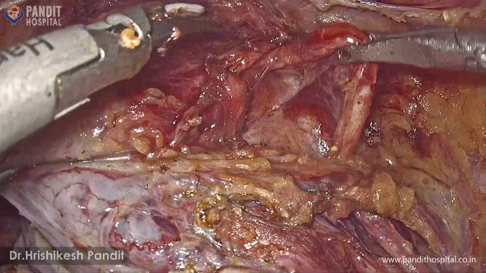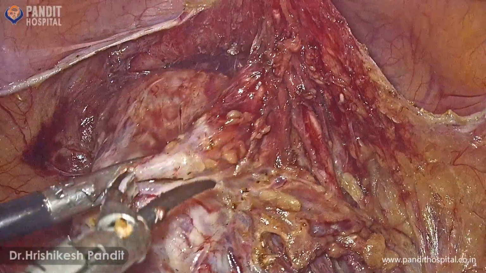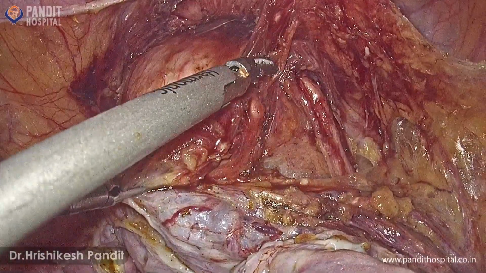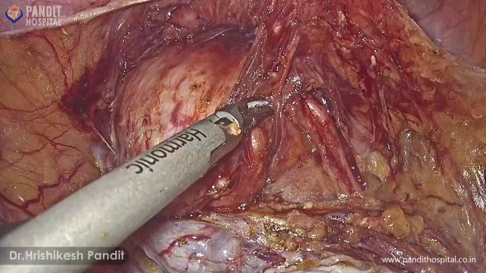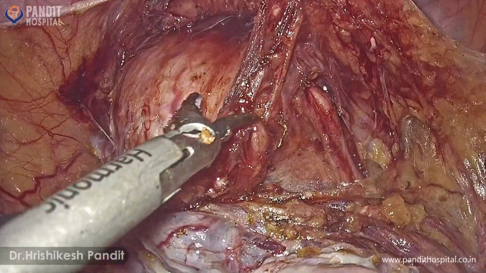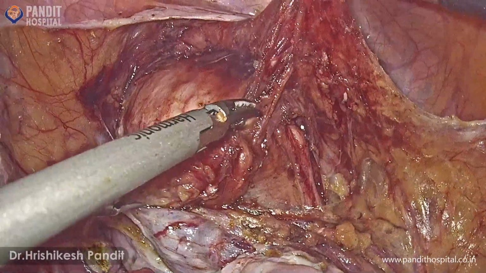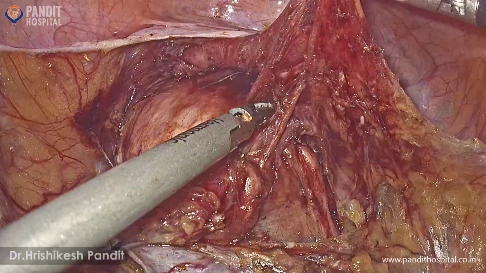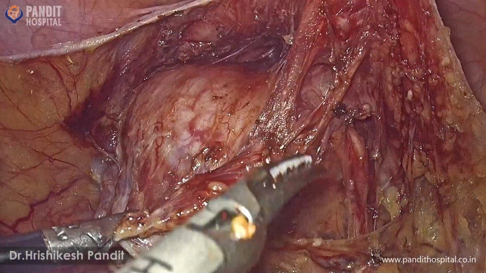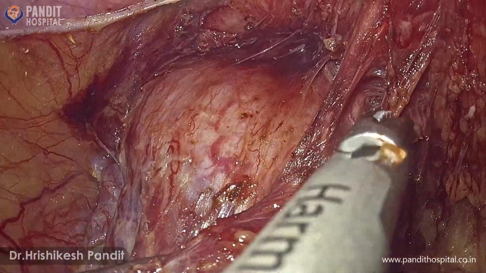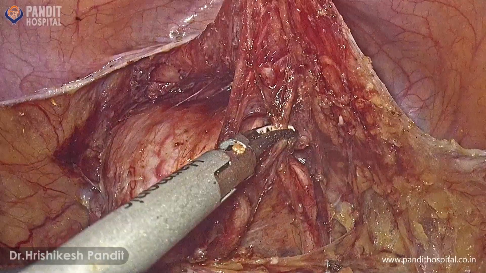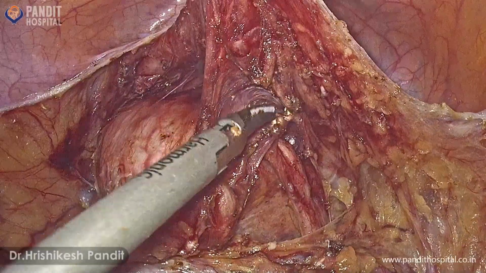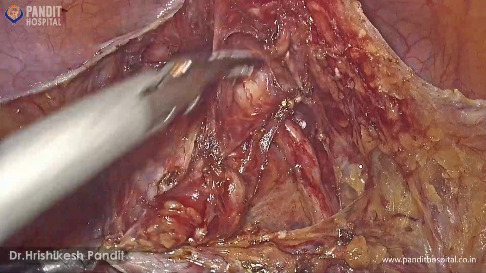Improper handling of tissues at this step can lead to tearing of blood vessel and soiling of the entire operative field. We can clearly visualize the importance of adequate traction and counter traction at this point, both by the surgeon and the assistant. It is important to know the limit of dissection of the ureteric tunnel so as not to enter into the bladder.